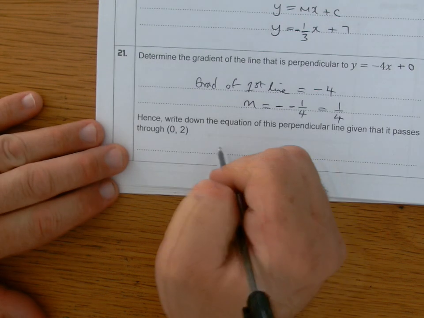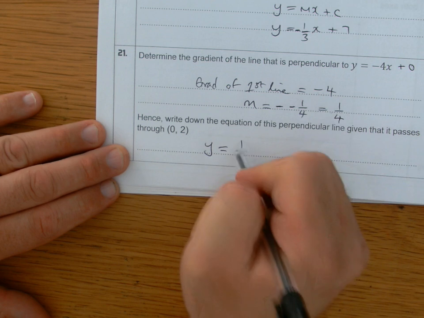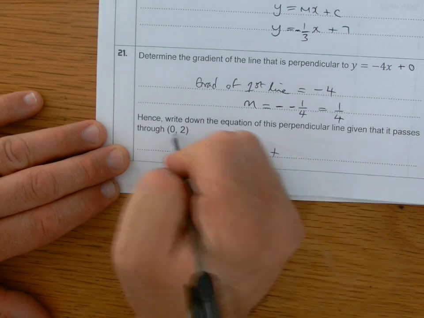So just to finish this off then, write down the equation of this line here, the perpendicular line, will be y equals 1/4 x, and then it intercepts at 2.